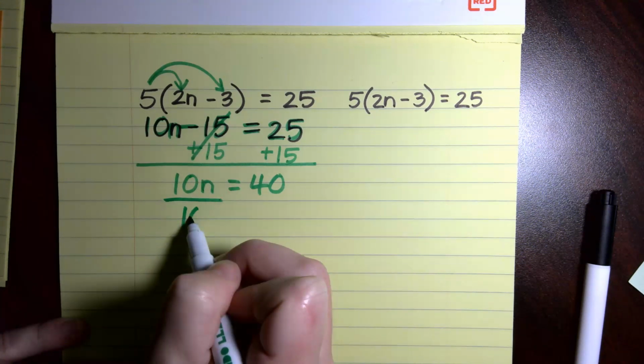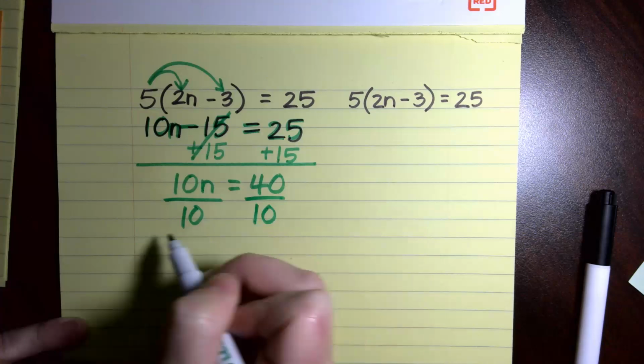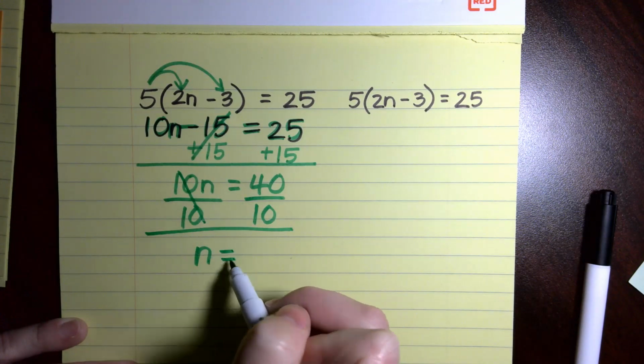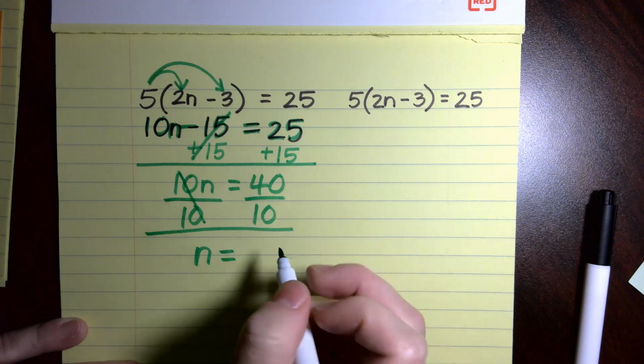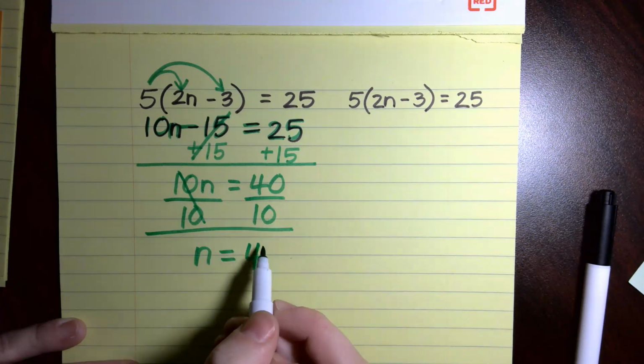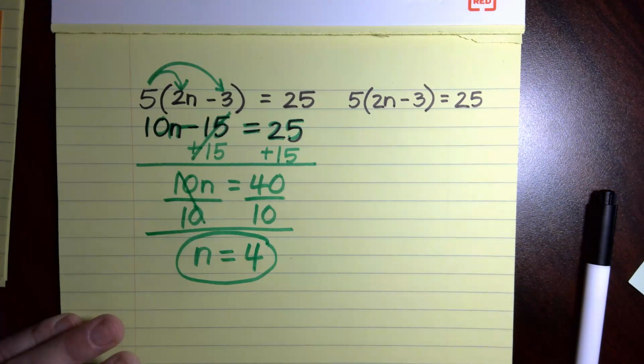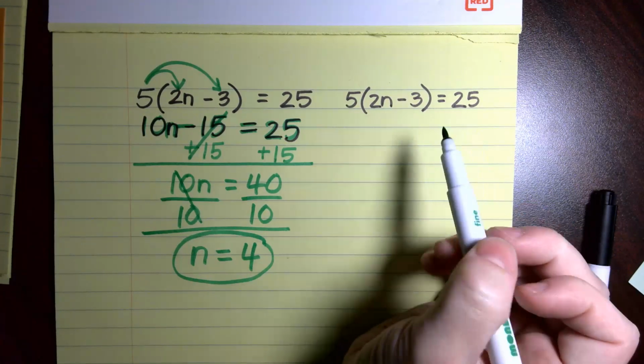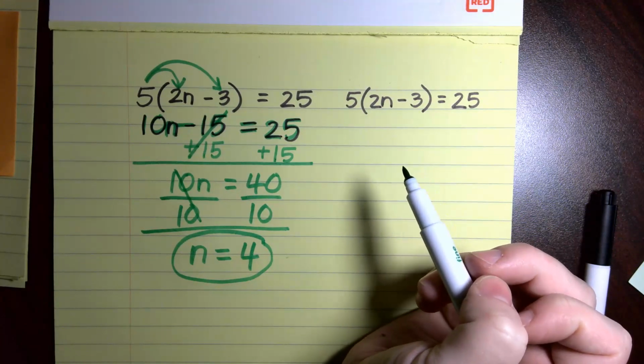Divide by 10 to get rid of it. Good. And our 10s cancel. We get n is equal to 40 divided by 10 is 4. Amazing. Yay! Good. Awesome. Okay, now just for fun, let's do it the other way.